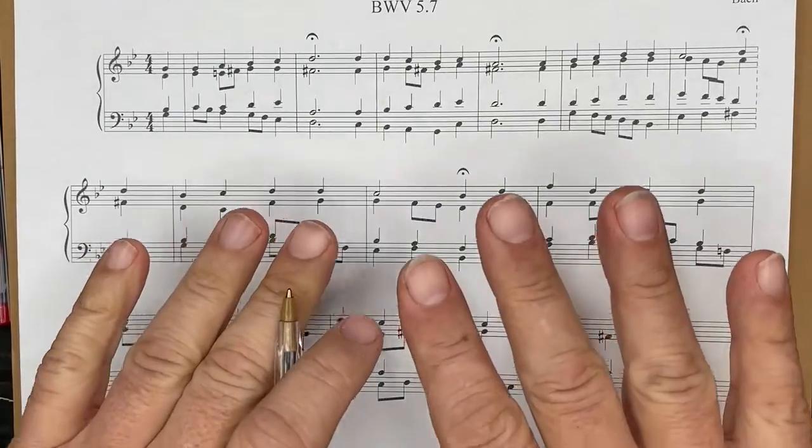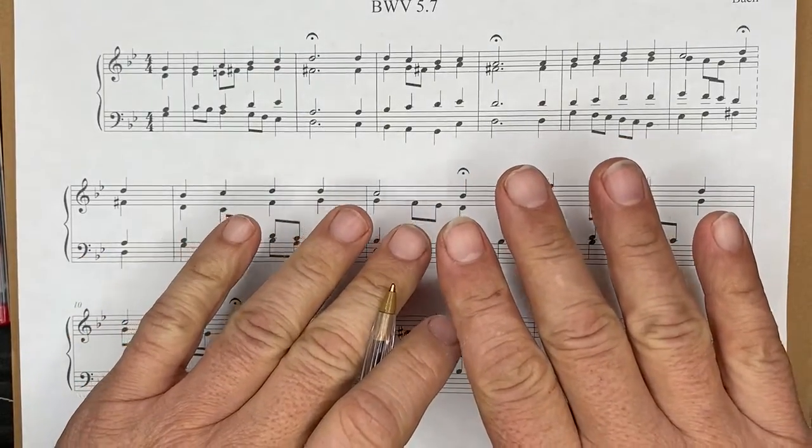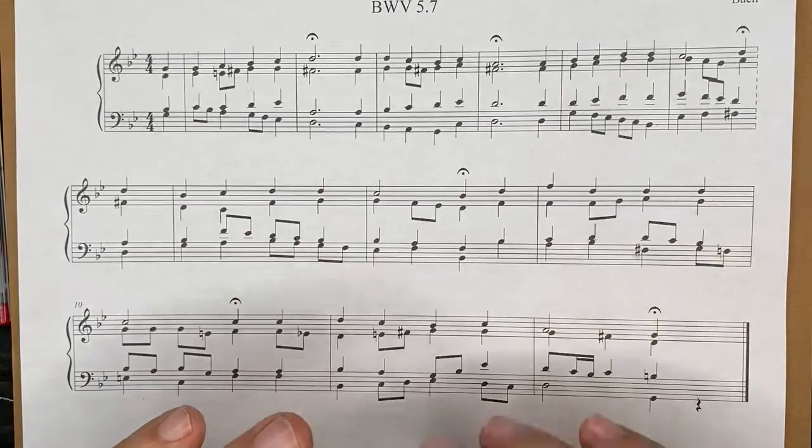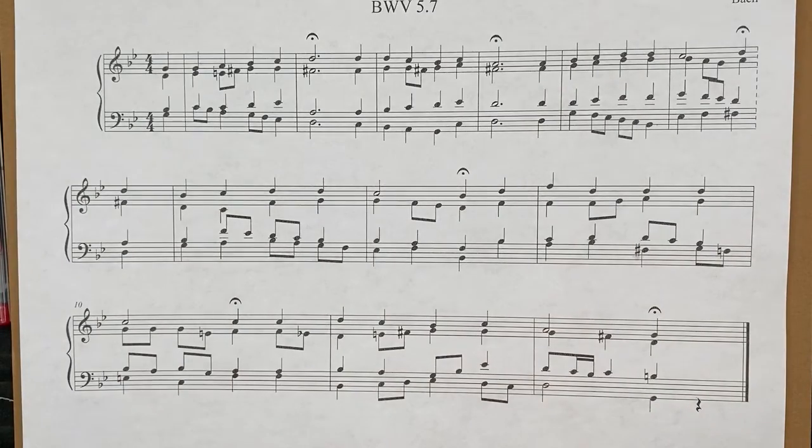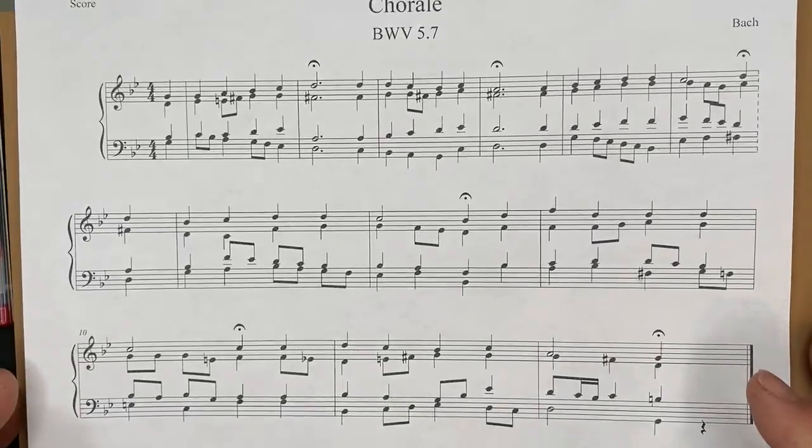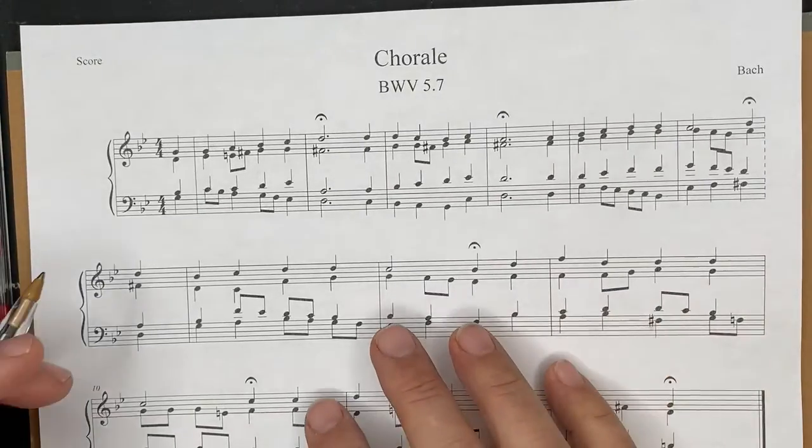I'm just going to say that, let's see, this is BWV Chorale 5.7. What's cool about this? There's an interesting cadence and an interesting use of the melodic minor scale.